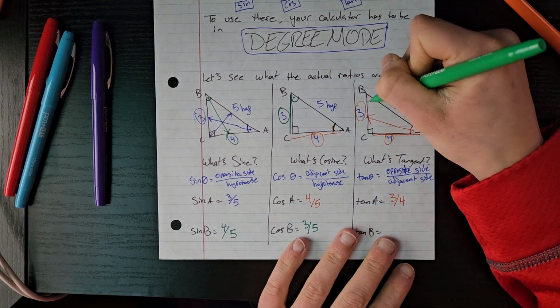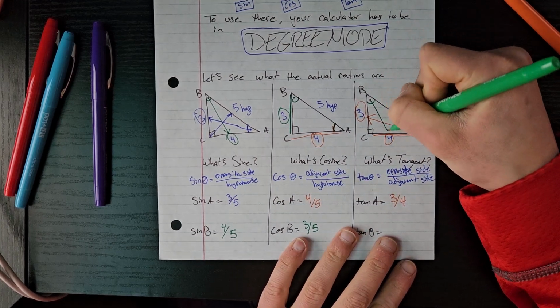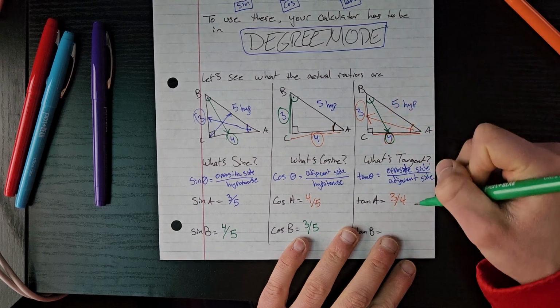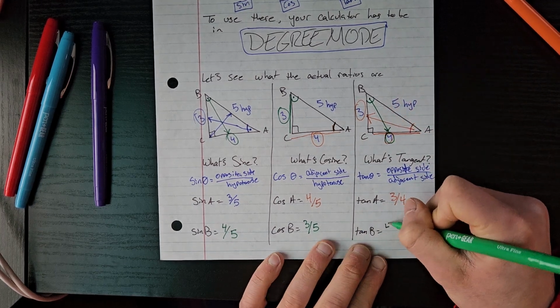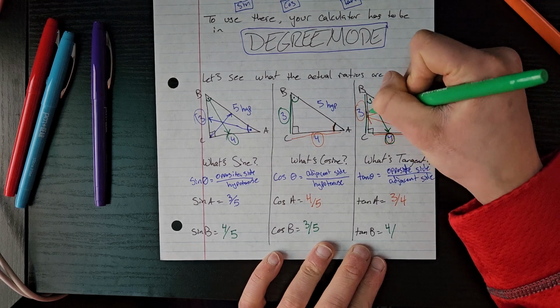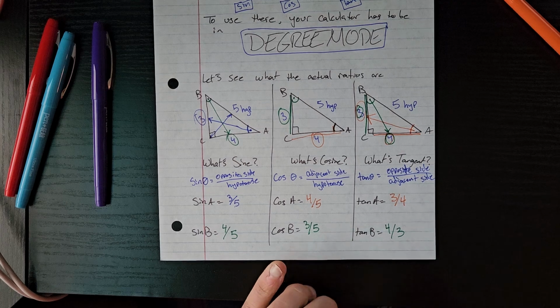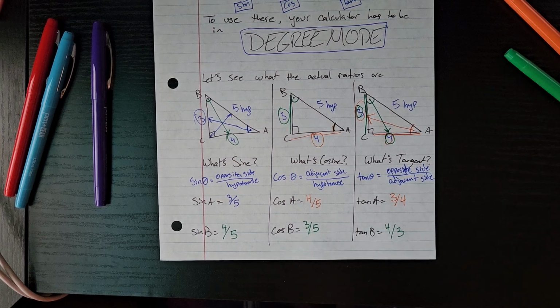Looking at B, starting at angle B, going to its opposite side, I hit 4, so 4 is my opposite side length. And then BC is that adjacent side, with 3 being its length. So my tangent of B is equal to 4 over 3. Not too shabby, I must say.